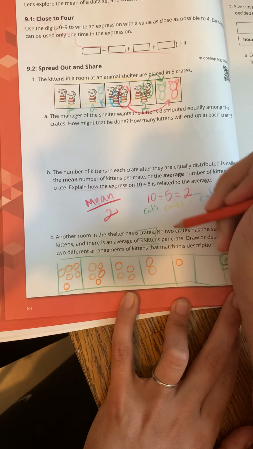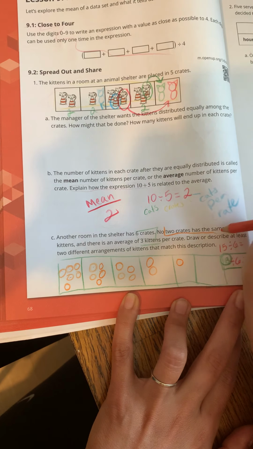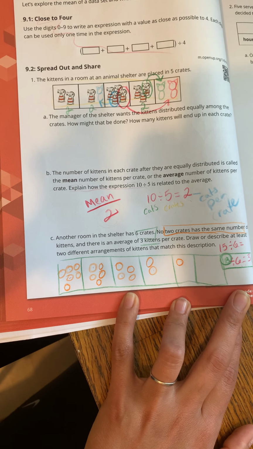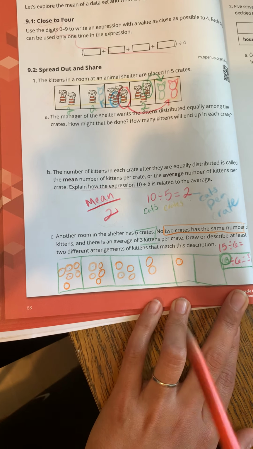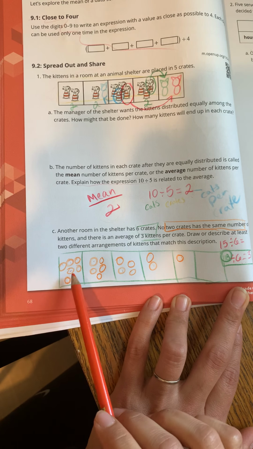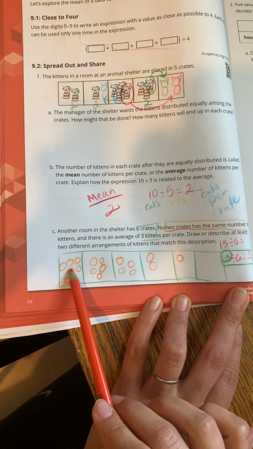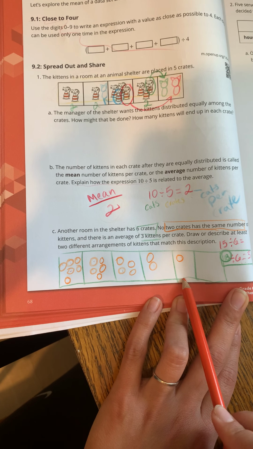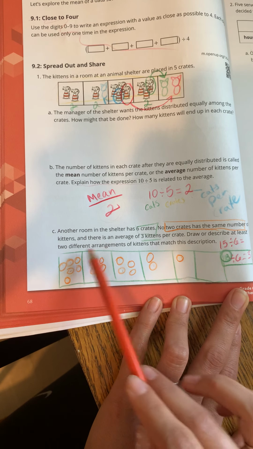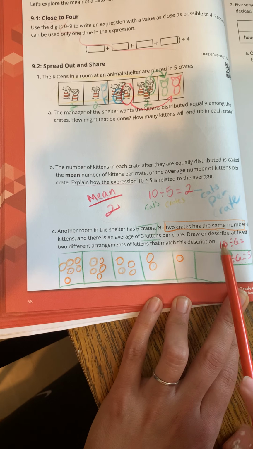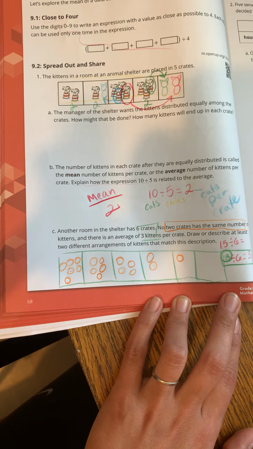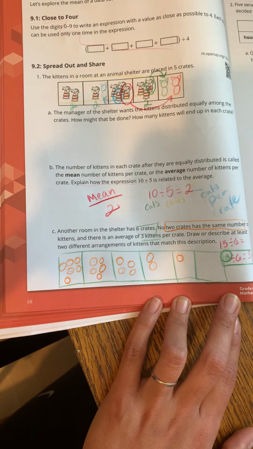Now, I added them where I did because of this whole idea that no 2 crates has the same. This is tricky. They've given you quite a puzzle here to figure out, but I think we beat their puzzle. So 6 cats, 5, 4, 2, and 1. That works. Okay, I was just making sure it didn't say anything about like no cages being empty or anything, and it doesn't. So this is one arrangement that works.